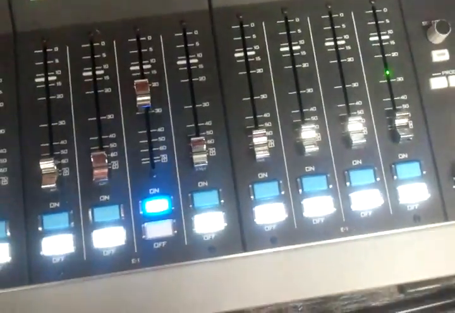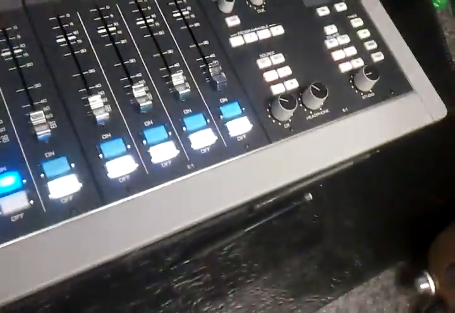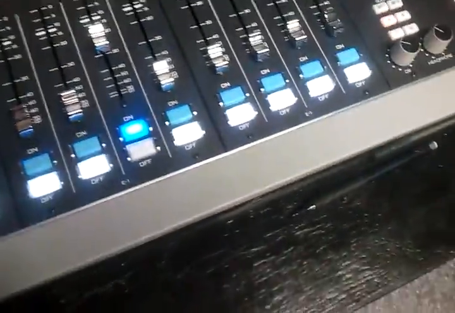Basically what we've done is we've gotten this board installed, and we don't want to have anything too crazy going on right now because we're trying to train everybody. So this is doing very basic stuff, and everything's locked out.